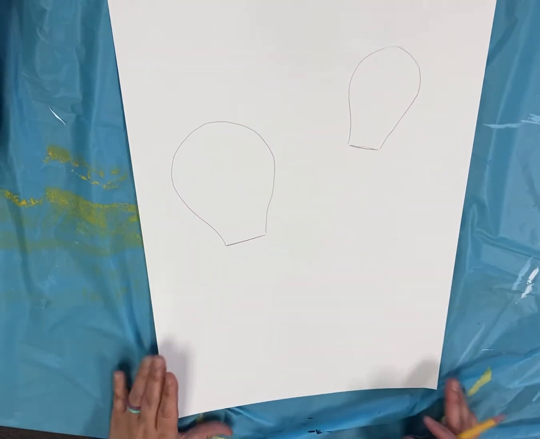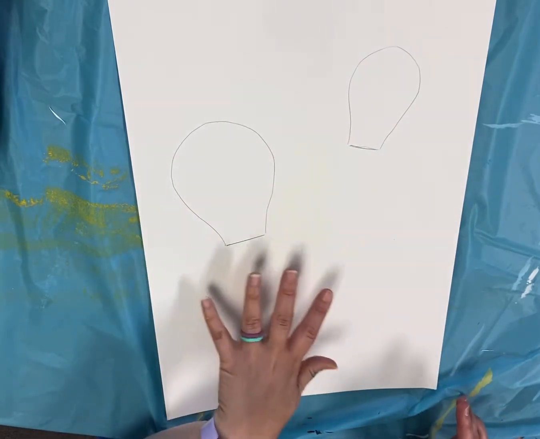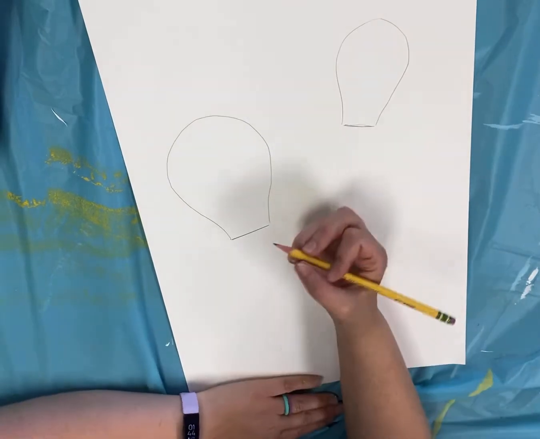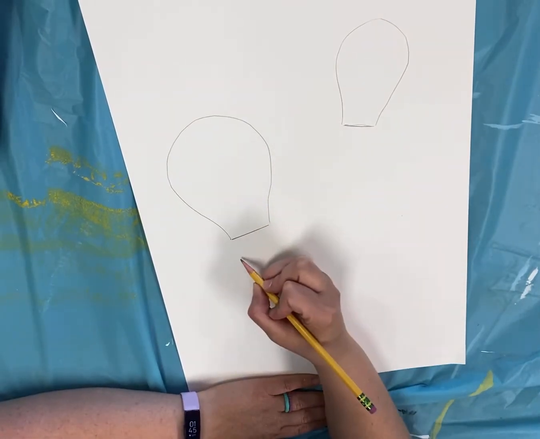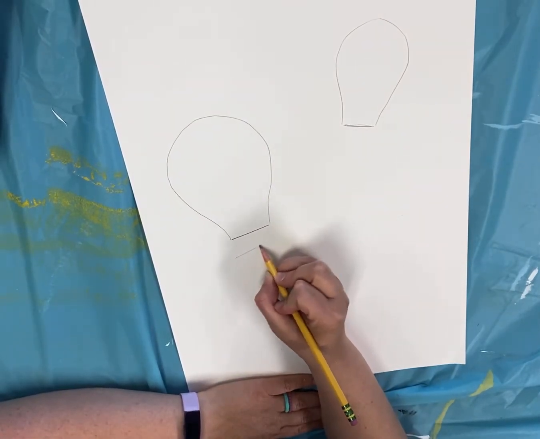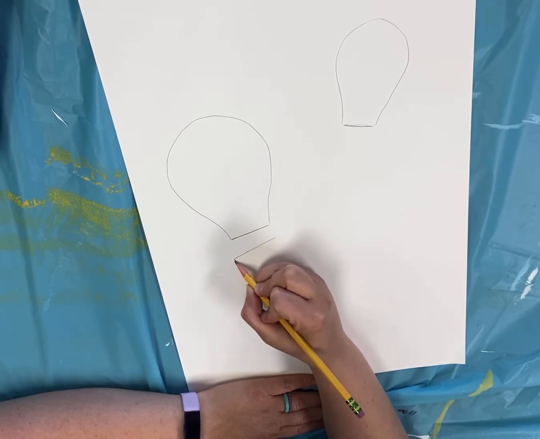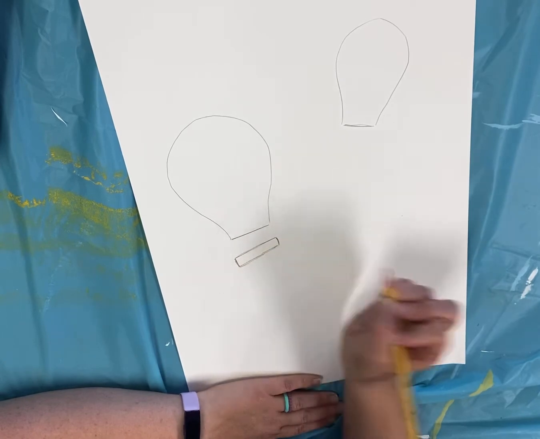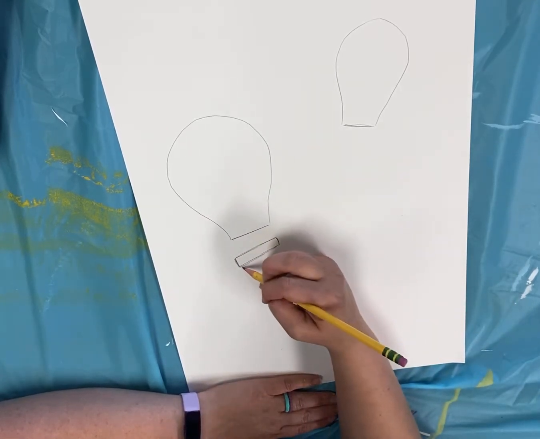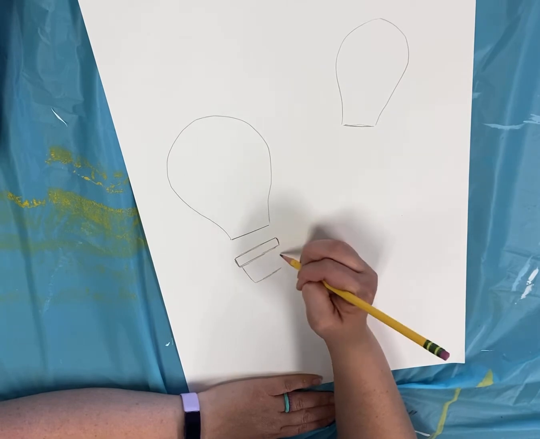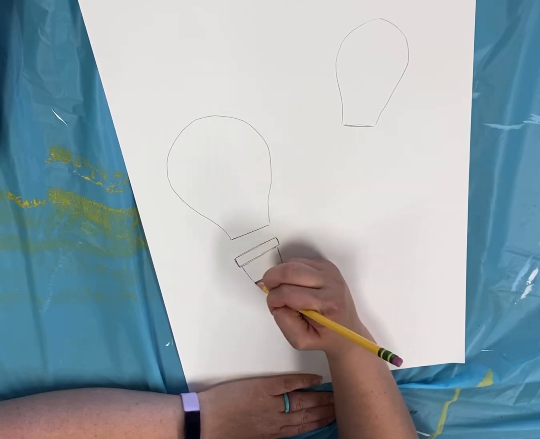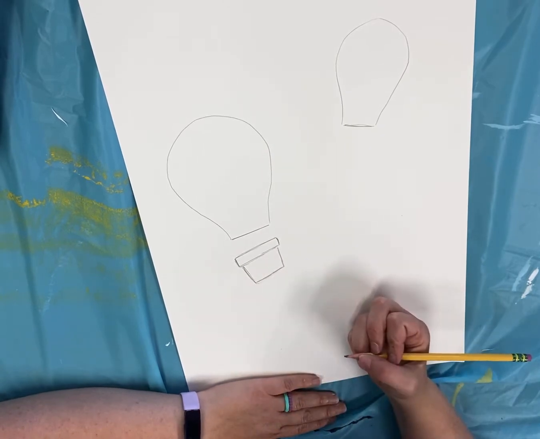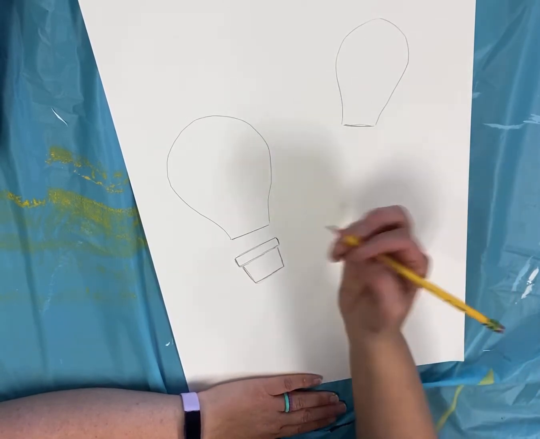Now what we're gonna do first is add a couple little details to our hot air balloons, and then we'll start drawing our background and some other stuff, okay? So the first thing I'm gonna do is draw a basket for this hot air balloon. I'm gonna take my pencil, and you're gonna take your pencil, and I'm gonna draw a rectangle right here for the top of the basket, and then I'm gonna draw a bigger box or rectangle down below for the bottom of the basket.